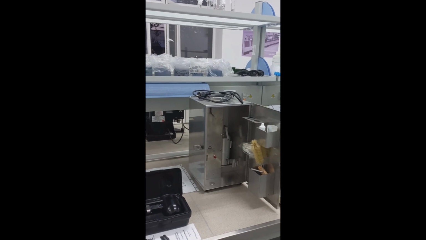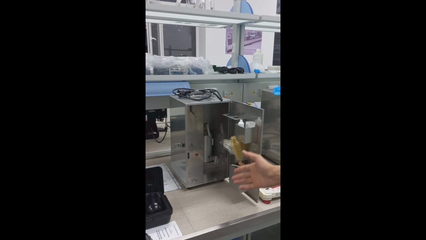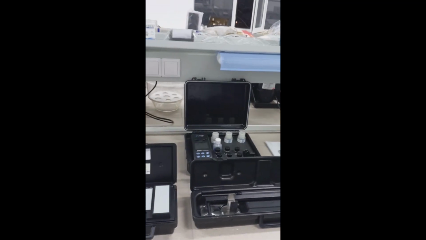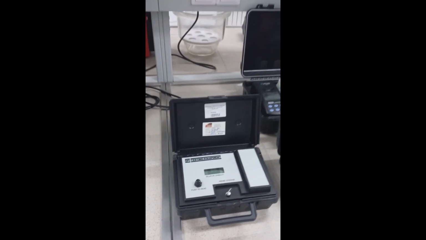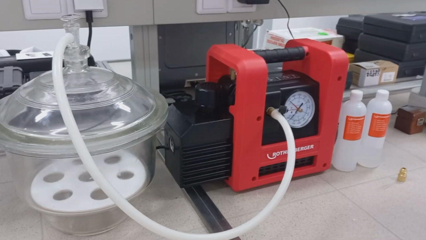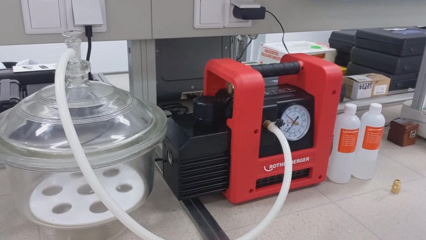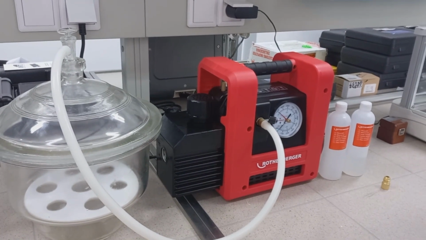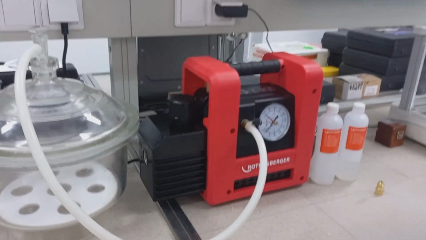Our laboratory also has such commonly used equipment as retort kit, mud balance, turbidity meter, and emulsion stability meter. Every laboratory should have a vacuum pump to vacuum fluid and rock samples. In our laboratory, we have this very high quality vacuum pump, which is used regularly.